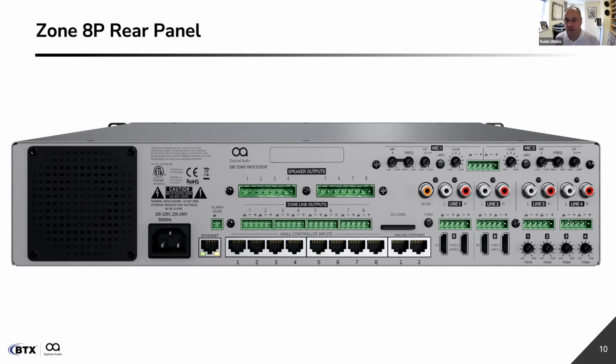Bottom right-hand corner, you have the input trim controls for channels 1 to 4 to adjust the gain to suit whatever input you're connecting.